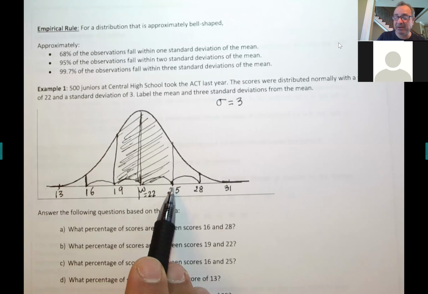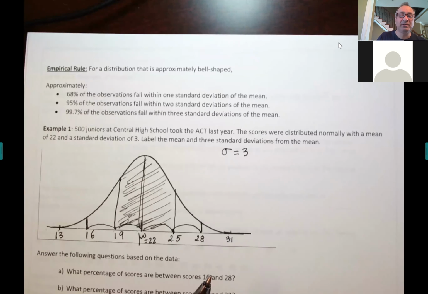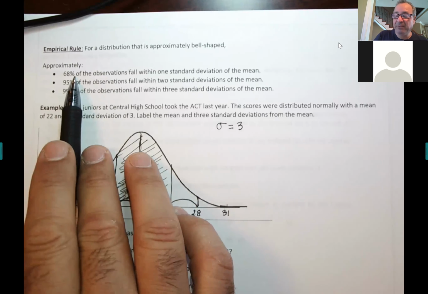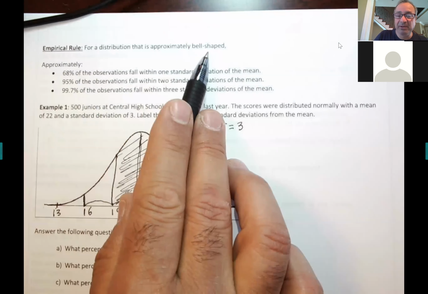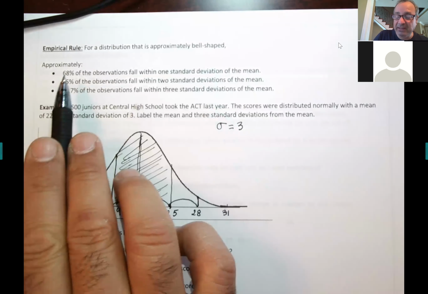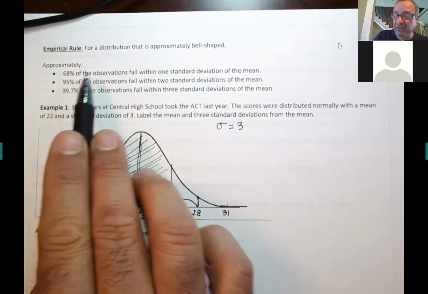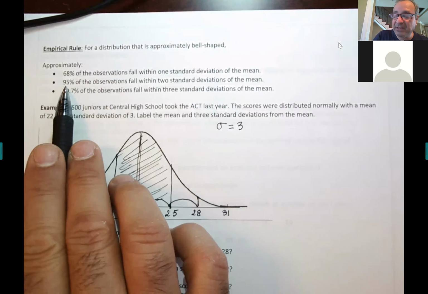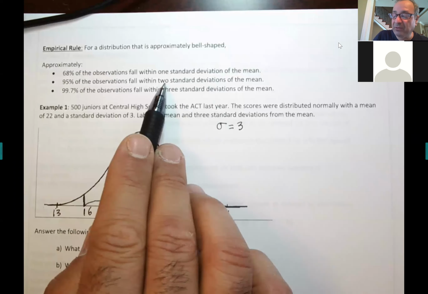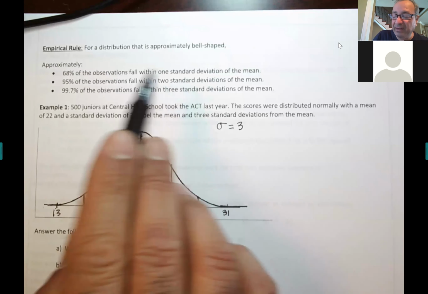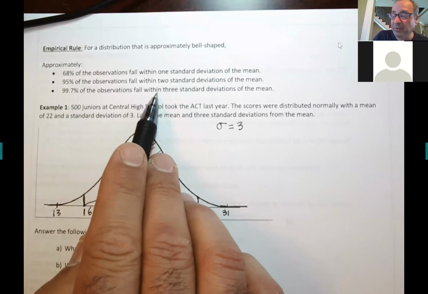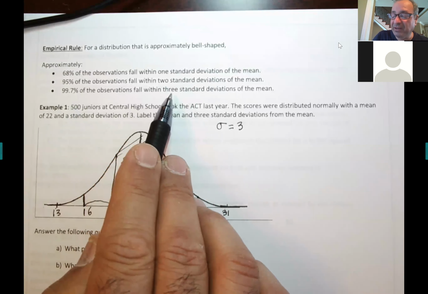So here is the summary, guys, and that's what I want you to know here. If you have a distribution that is bell-shaped, it has to be bell-shaped, 68% of the observations fall within 1 standard deviation of the mean. 95% of the observations fall within 2 standard deviations of the mean. And 99.7% of the observations fall within 3 standard deviations of the mean.